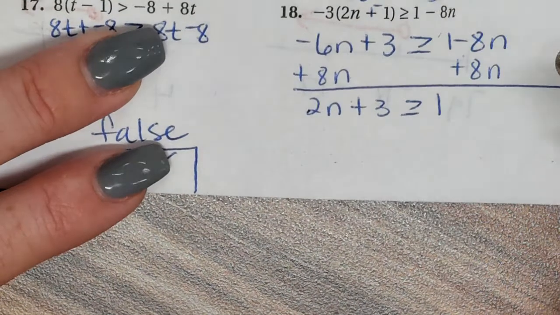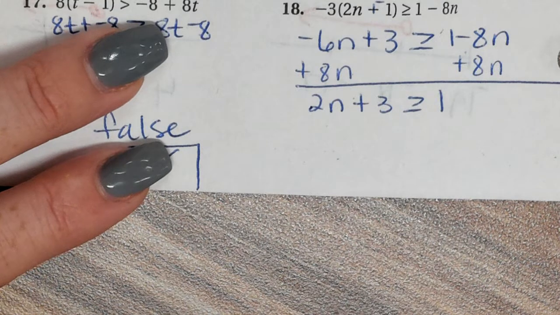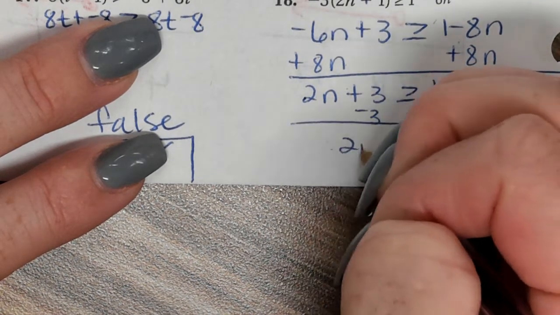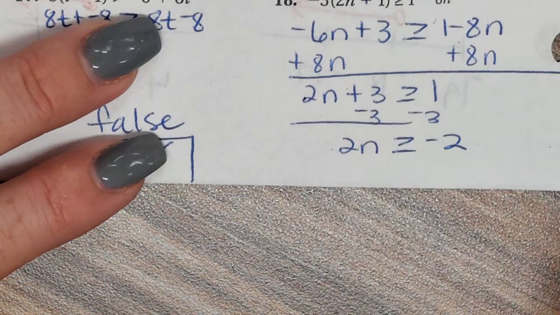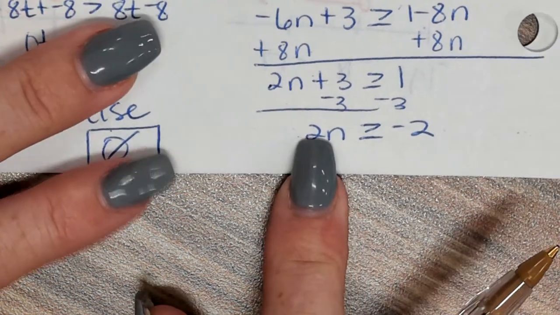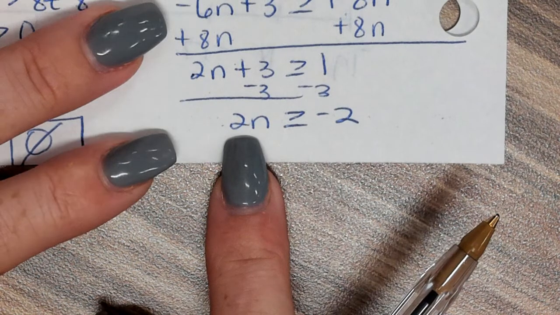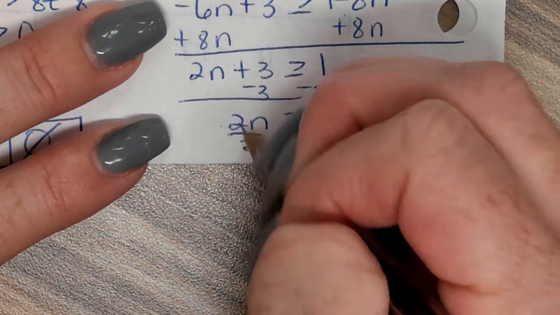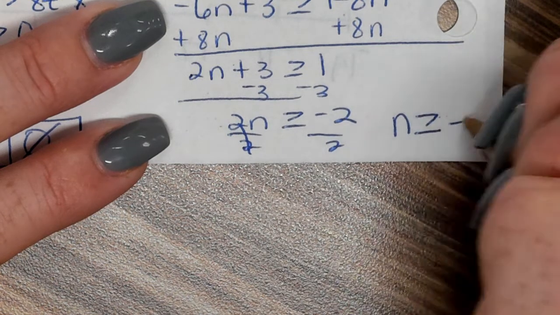How do I get rid of the plus 3? Subtract 3. So I have 2n is greater than or equal to negative 2. Is the coefficient negative? No. So is my sign going to flip? No. Divide by 2, and I get n is greater than or equal to negative 1.